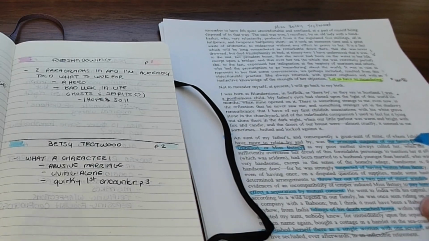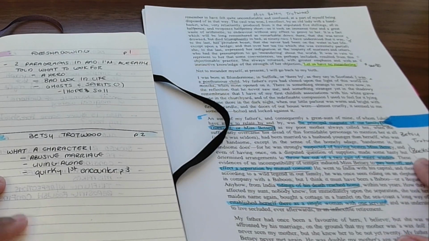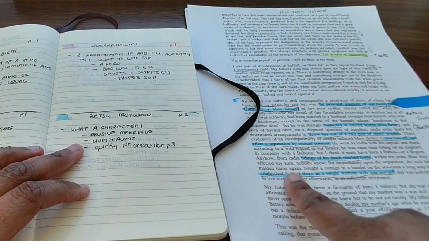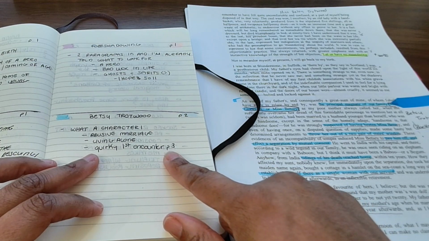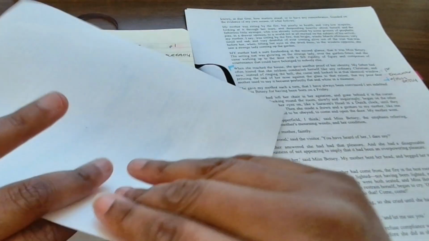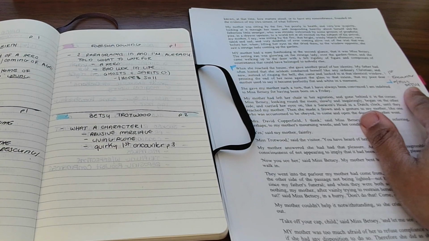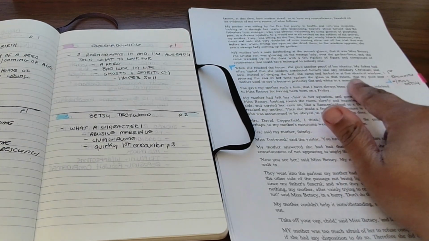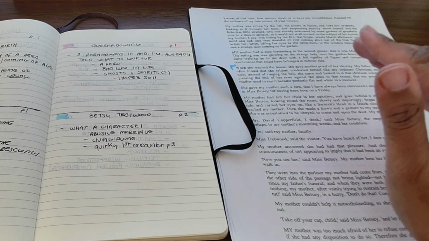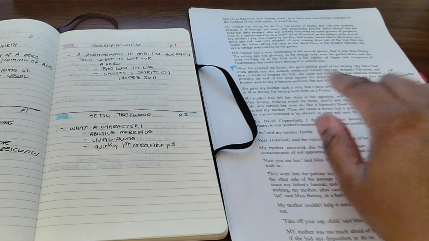I next have this blue tab that is about Betsy Trotwood. And this is the one that I said is her backstory. And I talk about, wow, what a character she is. She had an abusive marriage. She's living alone. And there's a really quirky first encounter with her that you'll see happens on a different page. And this is where it helps to have that there in the margin. I didn't need to tab it, but I just wanted to mention it in case I want to come back to it. But if I was really going to come back to Betsy and just talk about how she's established, I might refer to both these things, but I only need to tab one of them.